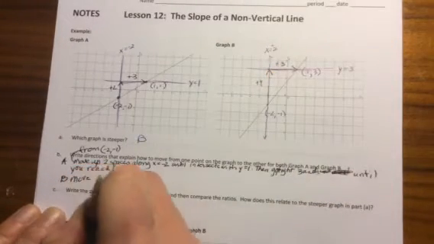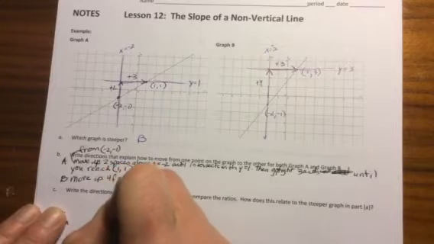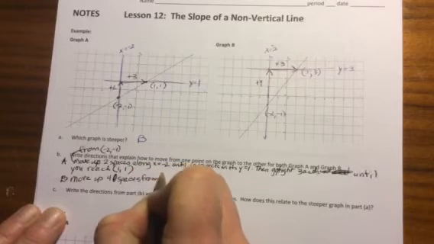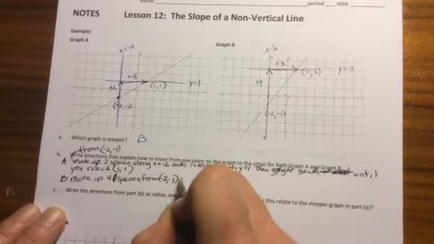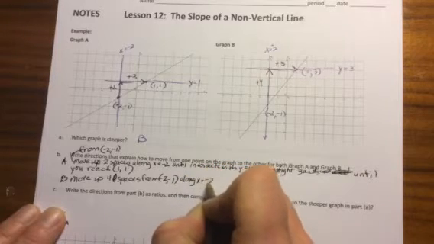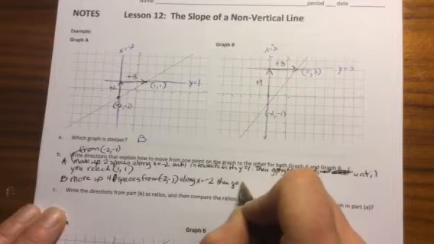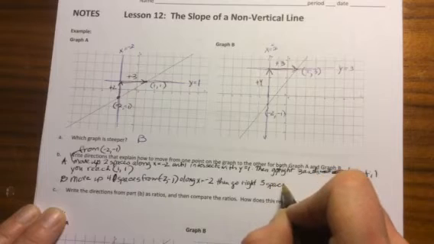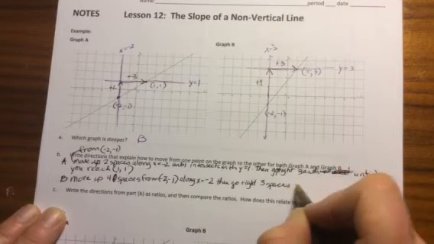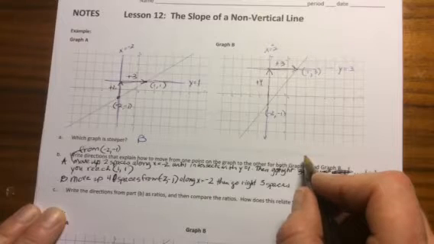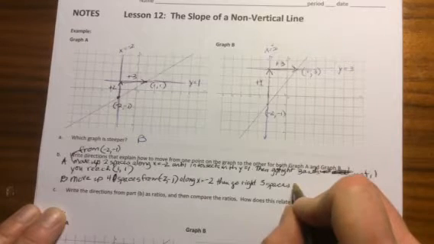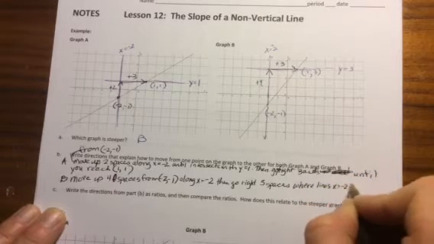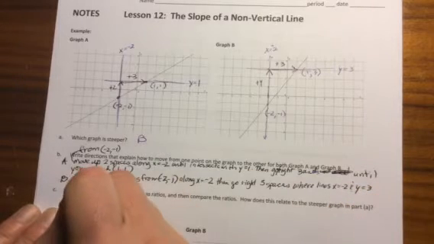So move up 4 spaces from -2, -1, along x equals -2, then go right 3 spaces, where the lines x equals -2 and y equals 3 intersect.